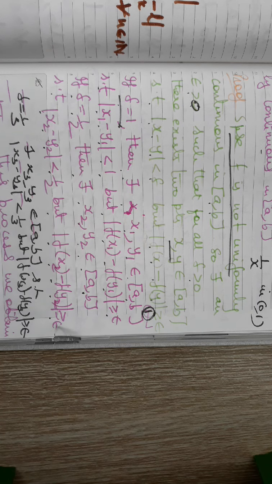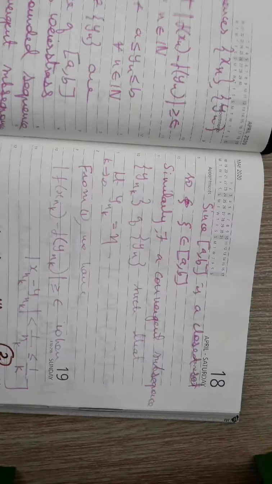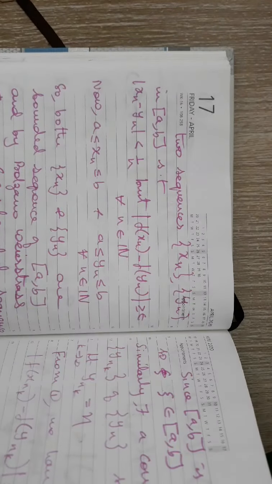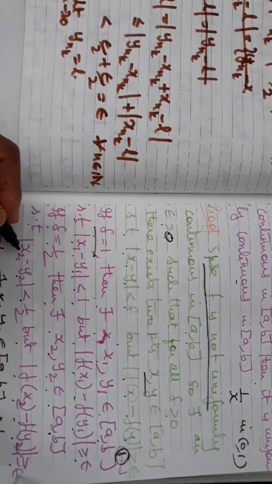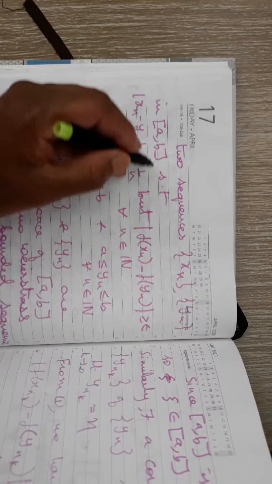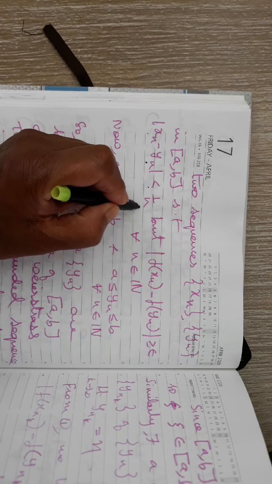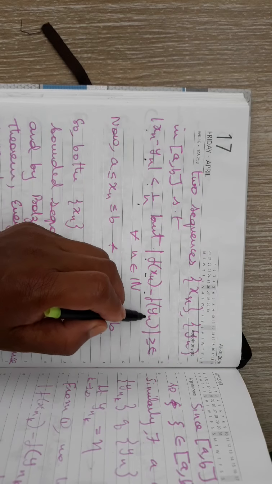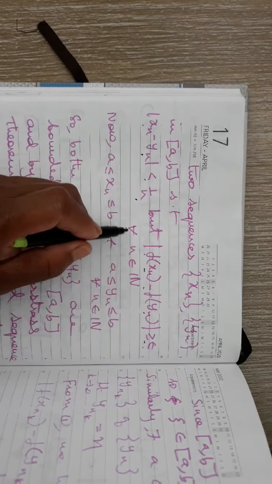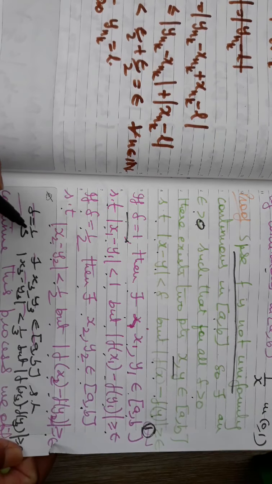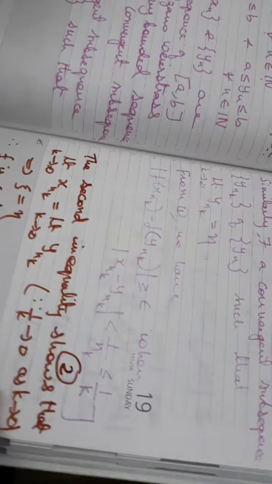Continue this process. We obtain two sequences, x1, x2, ..., xn in particular, and sequence yn in closed interval AB such that |xn - yn| < 1/n, but |f(xn) - f(yn)| >= epsilon for all n belonging to N. We obtain those sequences by taking delta equal to 1, delta equal to 1/2, delta equal to 1/3, ..., delta equal to 1/n.